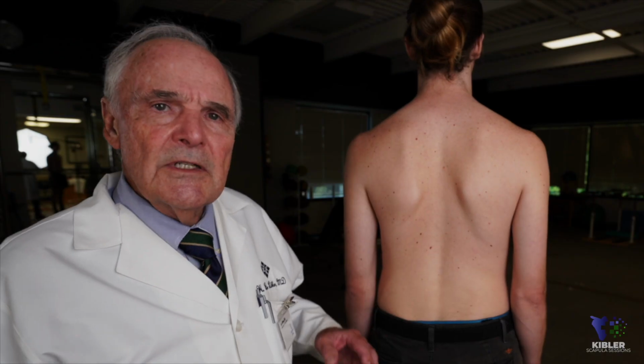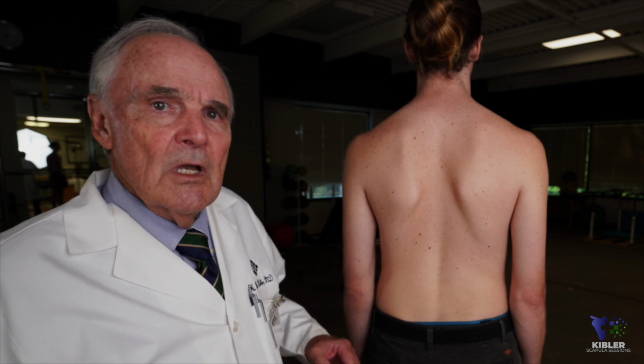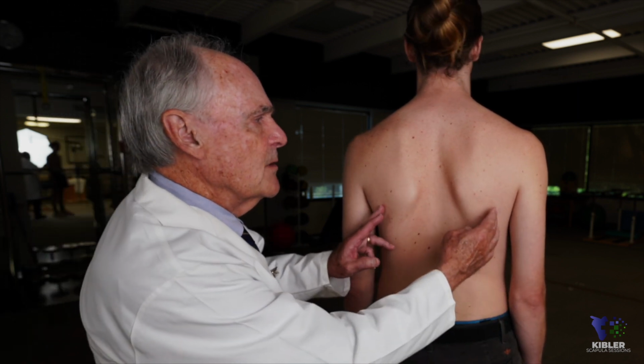The next is we're going to look and see how well he does to retract the scapula back voluntarily. So, Zach, I want you to just pull your shoulder blades like you're pinching them together.